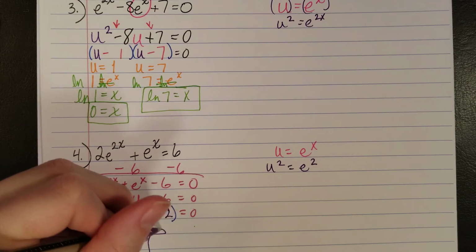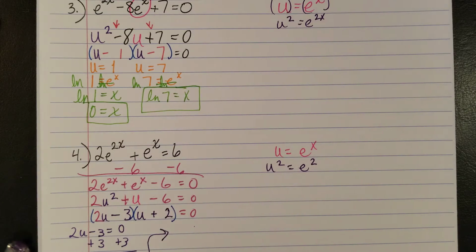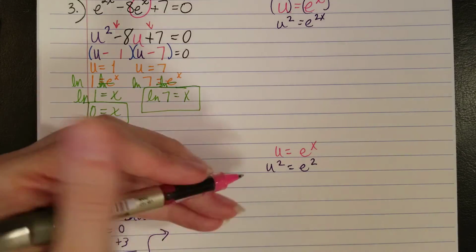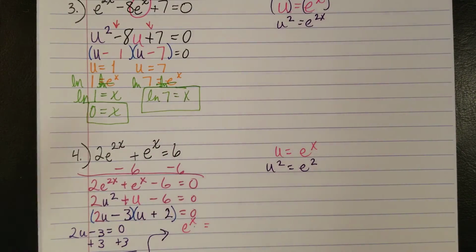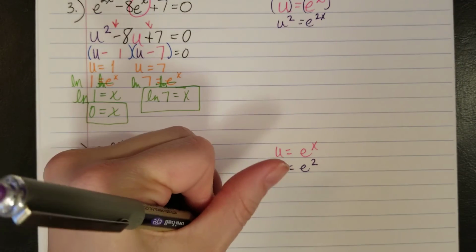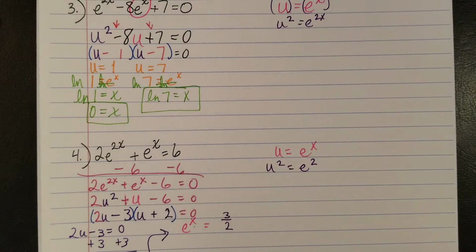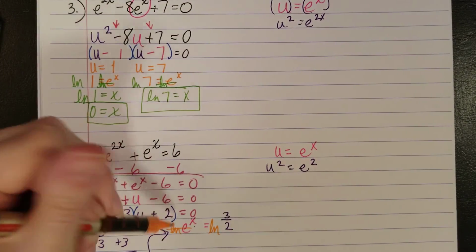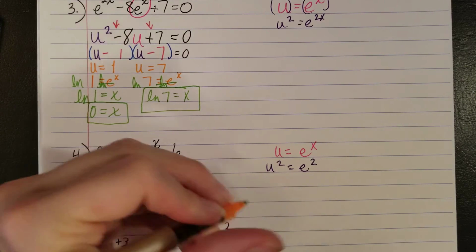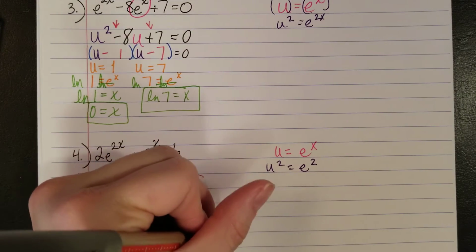So basically e to the x is equal to 3/2. And then I'll just take the natural log of both sides. So I can cancel that out. So that gives me x is equal to ln of 3/2.